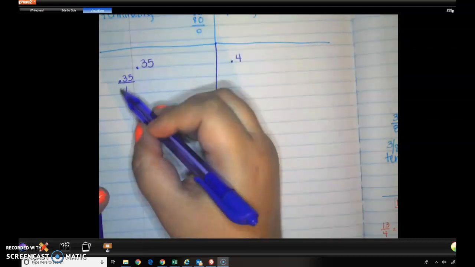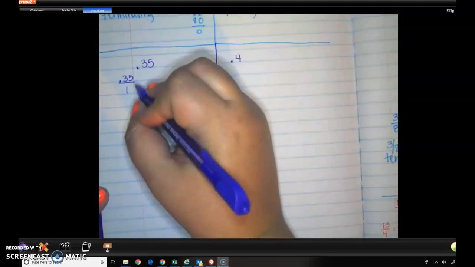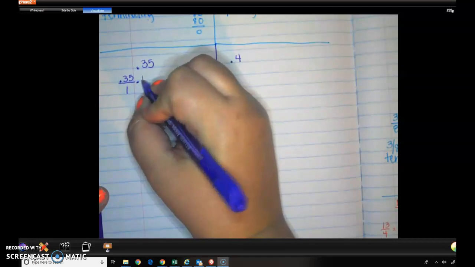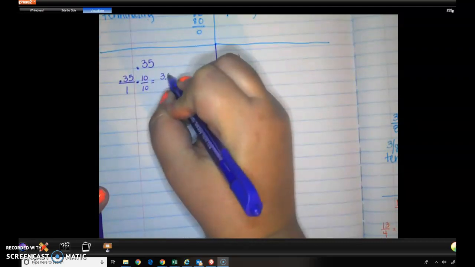I'm going to go ahead and look at doing some decimals. Now, there's 2 ways to do the decimals. So we're going to look at the first way, which was sticking it over 1. So I'm going to put 0.35 over 1. And we're going to multiply this times 10 until there's no decimal at the top. So times 10. So now it is 3.5 over 10.